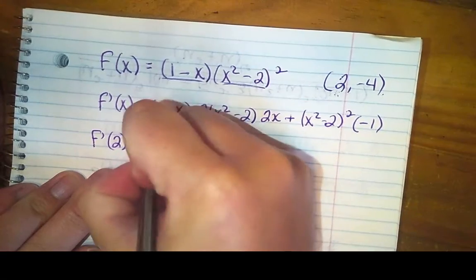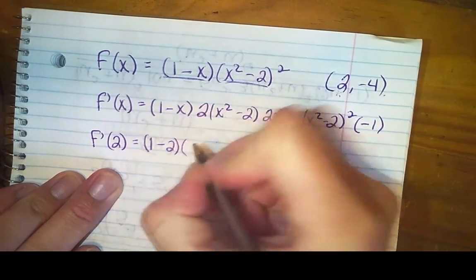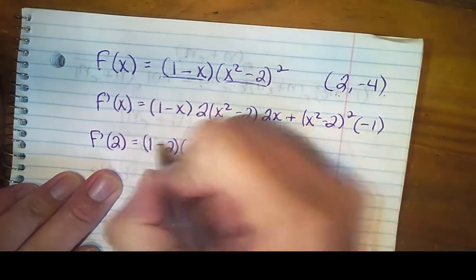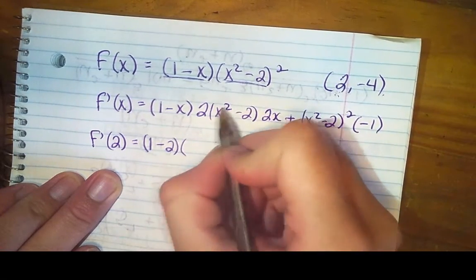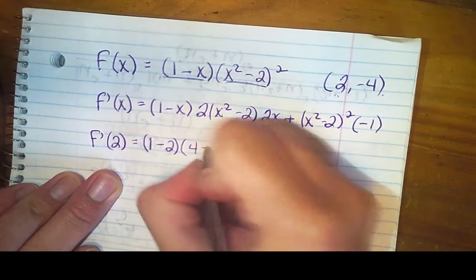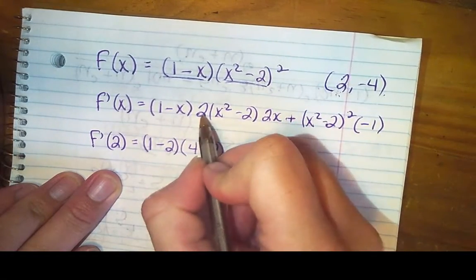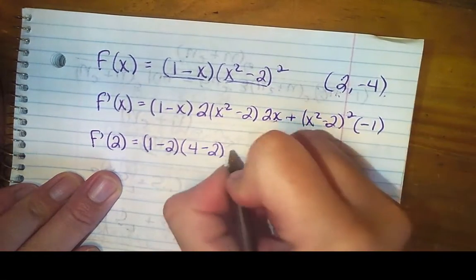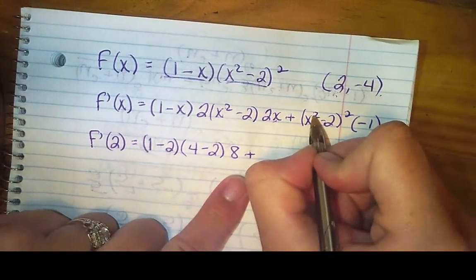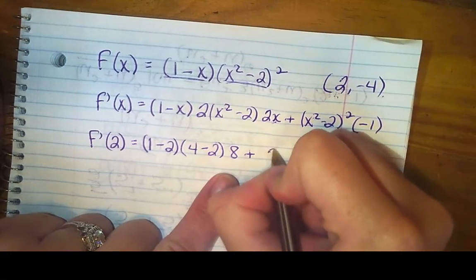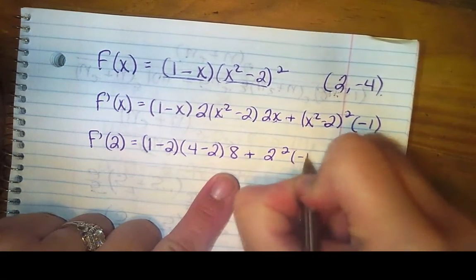So now that gives me a 1 minus 2 times, good grief, I'm going to catch up with that one. So x squared is 4 minus 2, and then I've got 2 times 2 times 2 is 8. Okay, plus, then I got 2 squared is 4 minus 2 is 2 squared times negative 1.